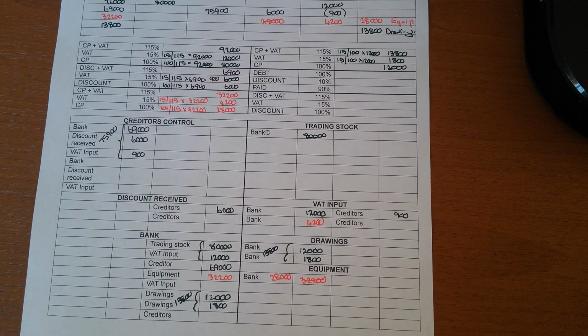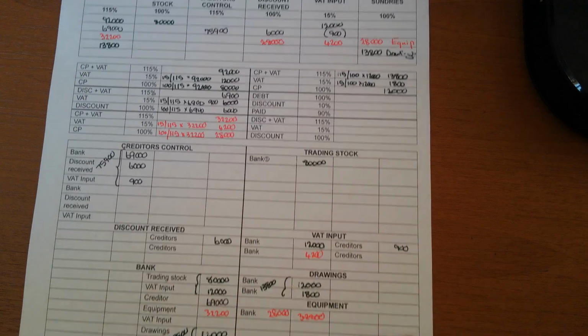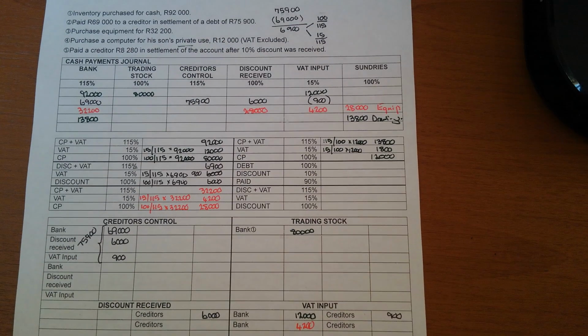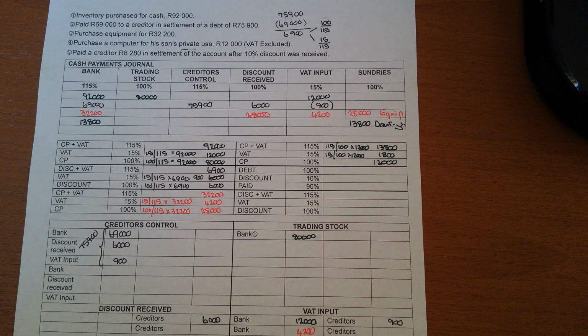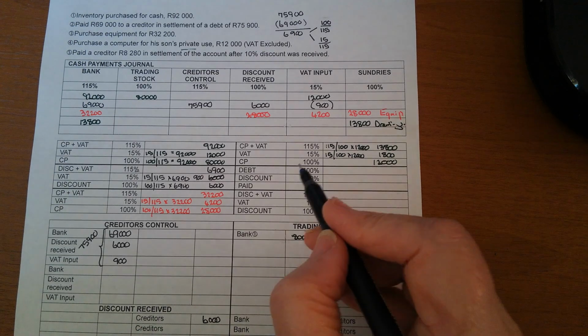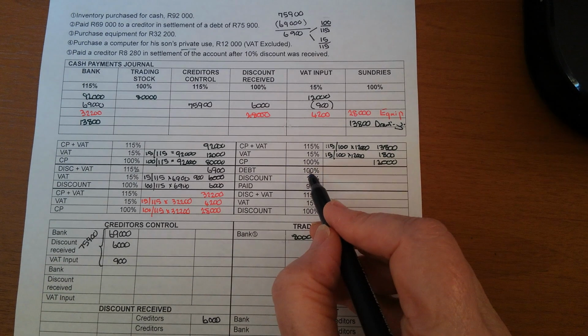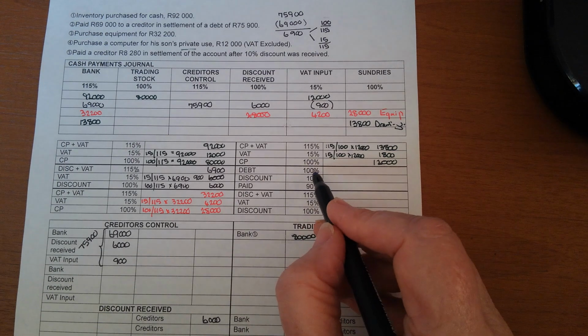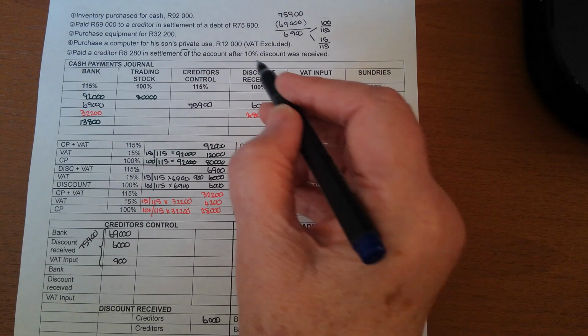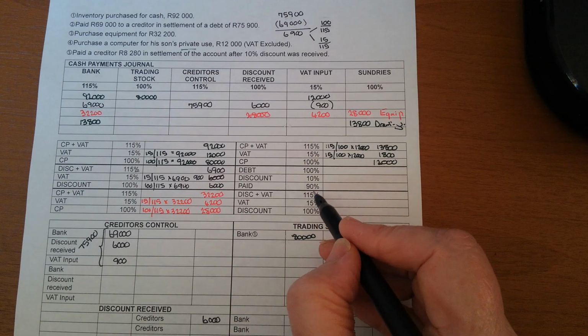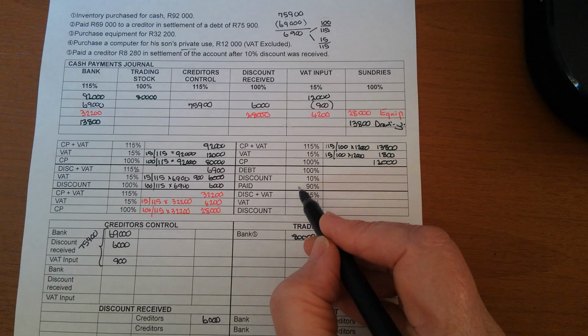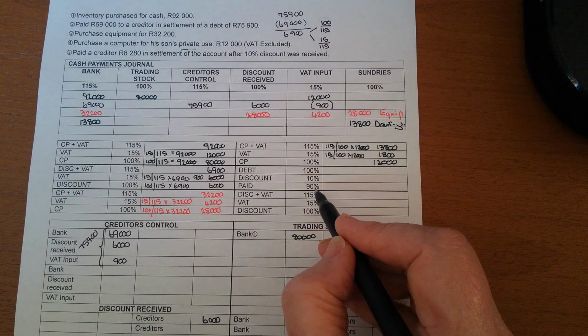Okay, if we look at number 5, paid a creditor 8,280 in settlement of his account after 10% discount was received. Okay, so now I must say, if he paid his total debt, he would pay 100%. We allow 10% discount. So the amount that we actually pay is only 90%.